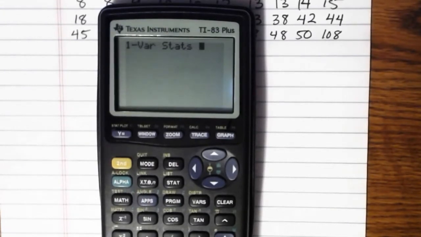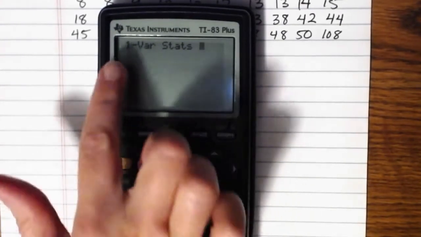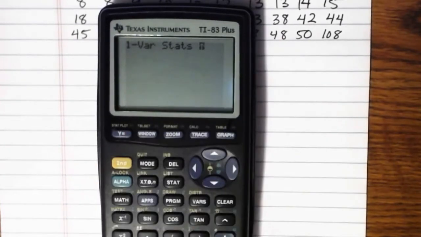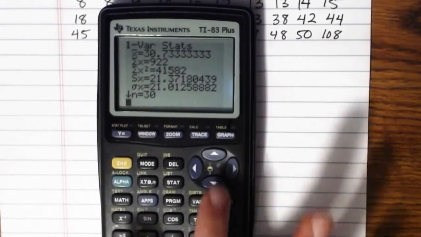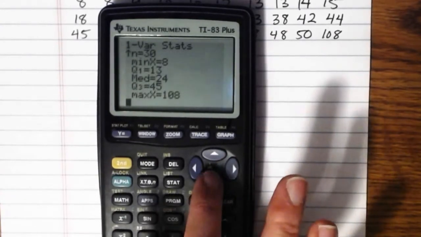So if you have your data in list 1, list should just say L1 and frequency list should be blank. For those of us with the old operating system, 1-Var Stats, we need to press second 1 to get our L1 to pop up. Or if your data are in some other list, you would tell the calculator that, and then press enter. And it gives us a ton of stuff, but what we really need is way down at the bottom here.